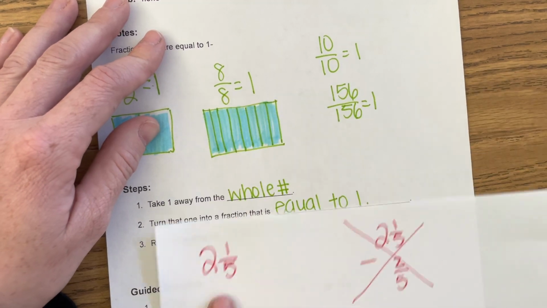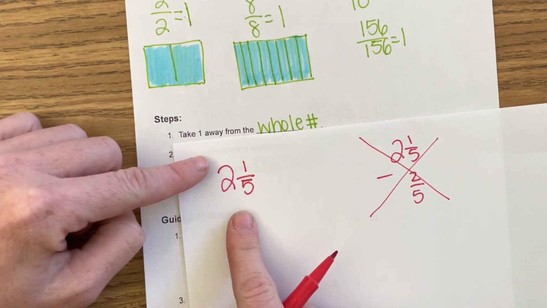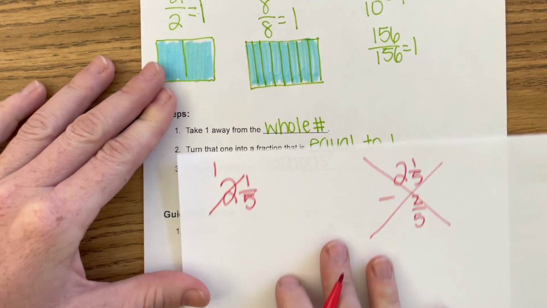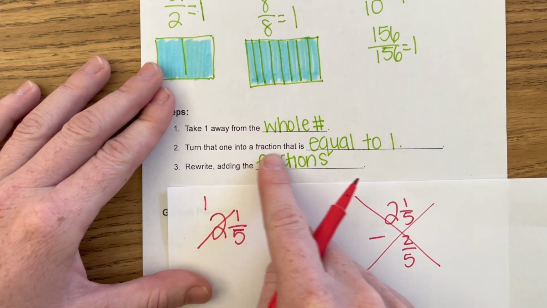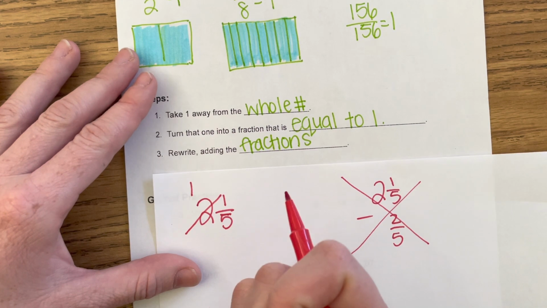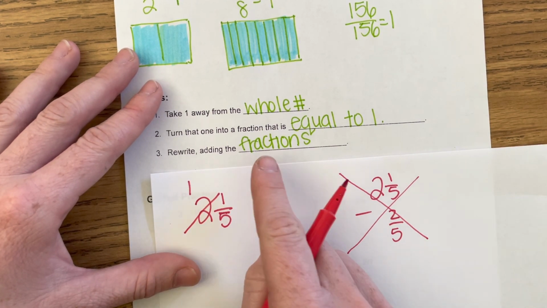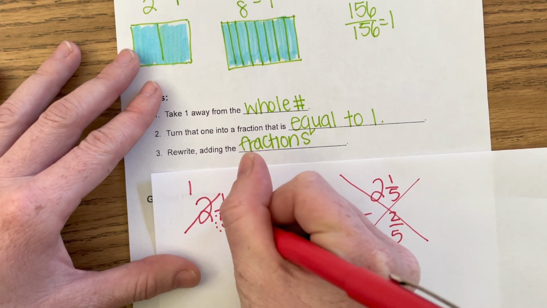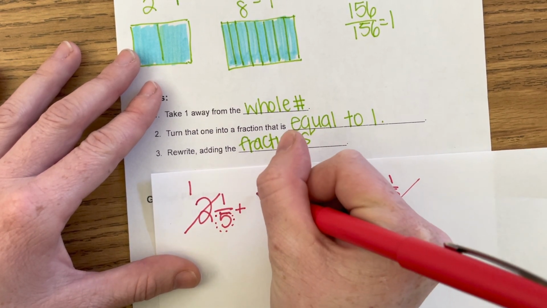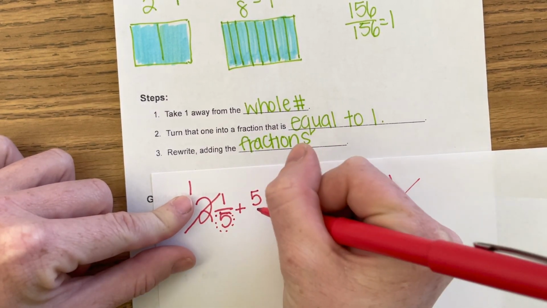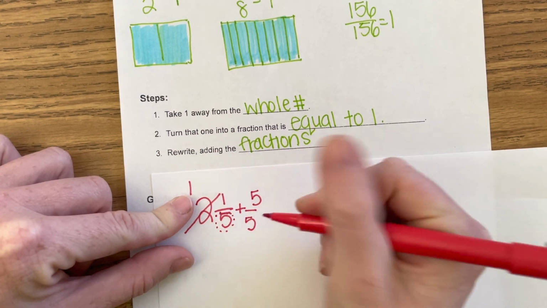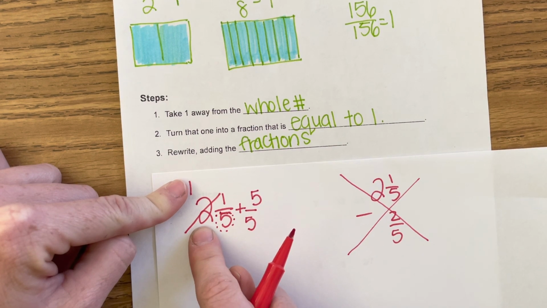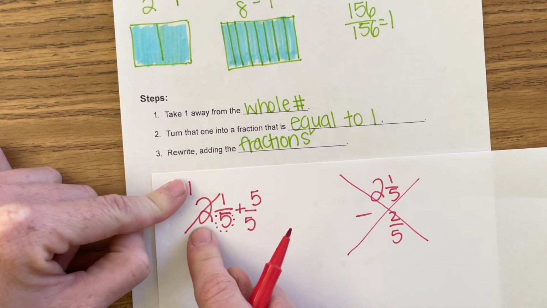So I'm going to follow my steps. I'm going to take 1 away from the whole number. So here's my whole. I'm going to take 1 away. I'm going to turn that 1 into a fraction. So I have 1 that I'm carrying, and I need to turn it into a fraction that's equal to 1. So I look to the denominator. My denominator is 5. So I'm going to add 5/5 for the 1 whole that I took away. So I still have the same value, I'm just going to change how it looks.